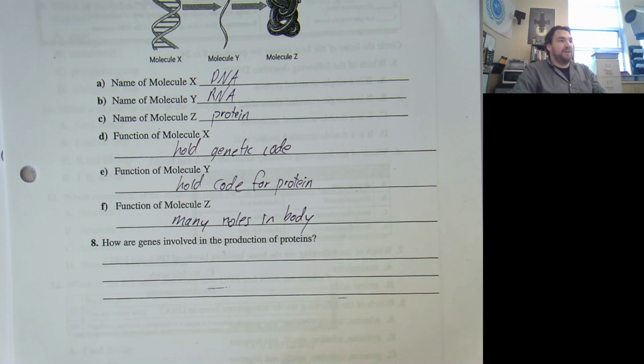What did you guys say for this? Yeah. Or specific proteins, plural. A gene could code for multiple proteins. Yes. A gene is a piece.